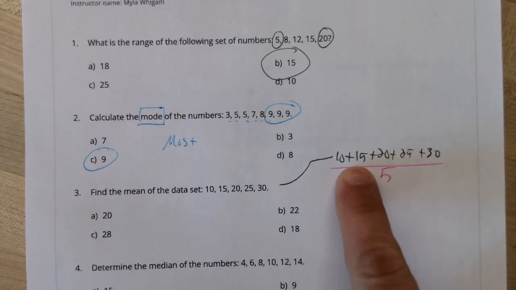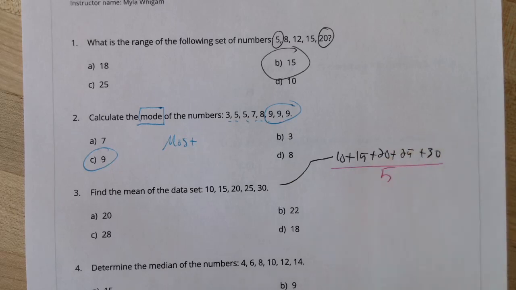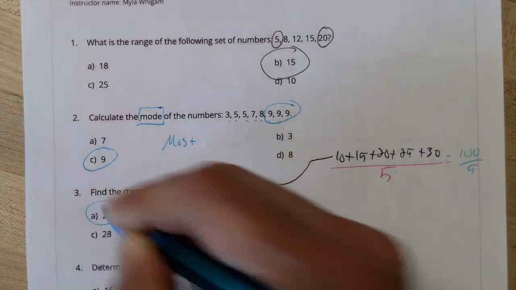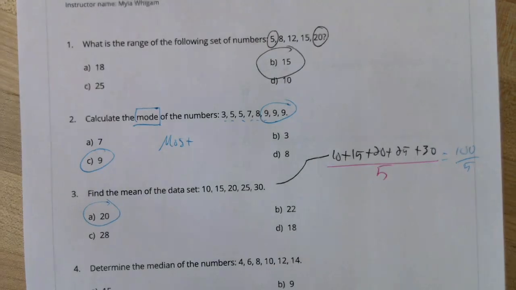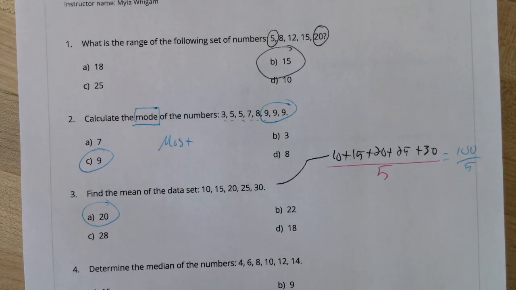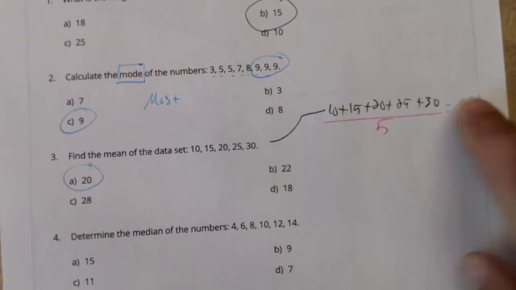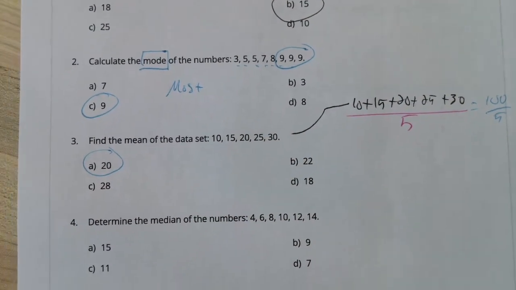So I've got to figure out what that is. Let's see, 25, 50, 75, 100. 100 divided by 5 equals 20. Now I want to point something out to you. 20 is kind of in the middle of those numbers, isn't it? It may or may not be the median. But it's always, listen to me, always going to be bigger than the littlest and smaller than the biggest. That was a tongue twister. Okay. No, 100 divided by 5 is 20. All right.